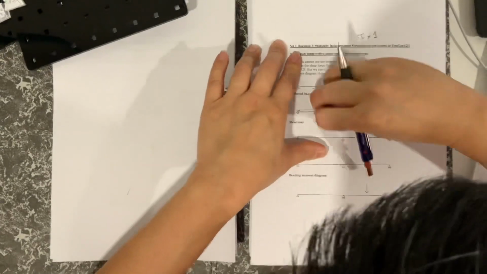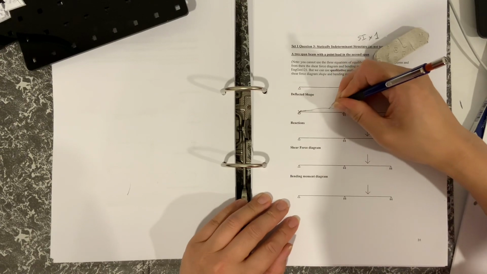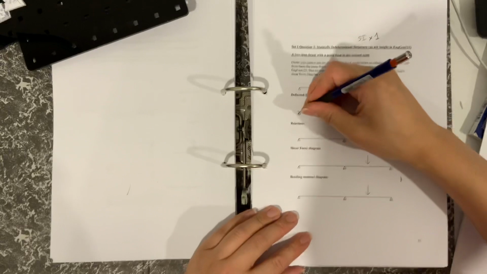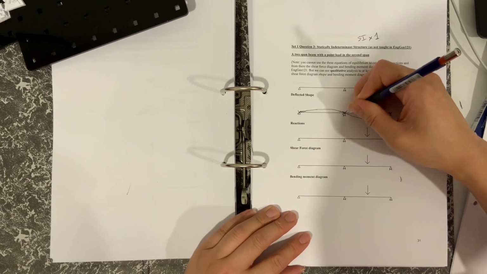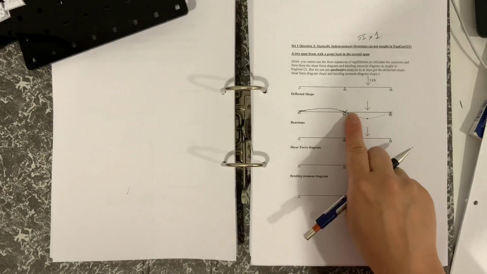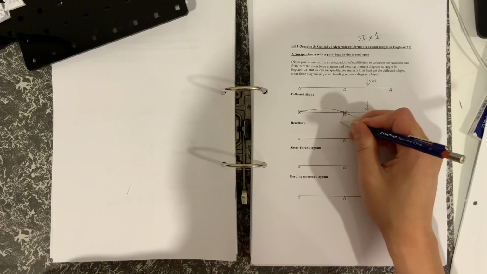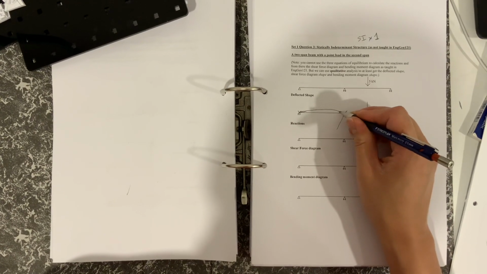And maybe it might be worth trying to make that a bit smoother. Okay, so maybe something like that. So we can see at that point there that there is going to be some curvature, and the curvature is likely to be like that.